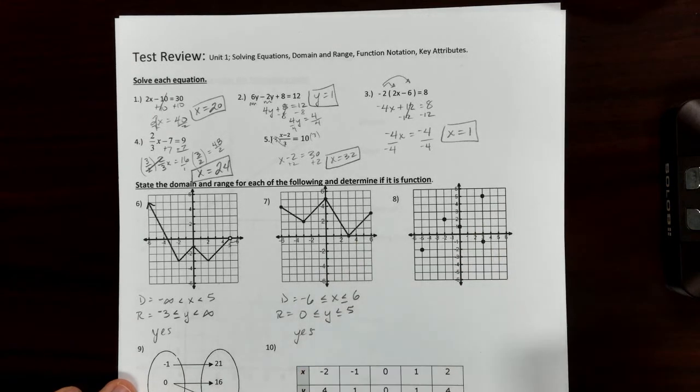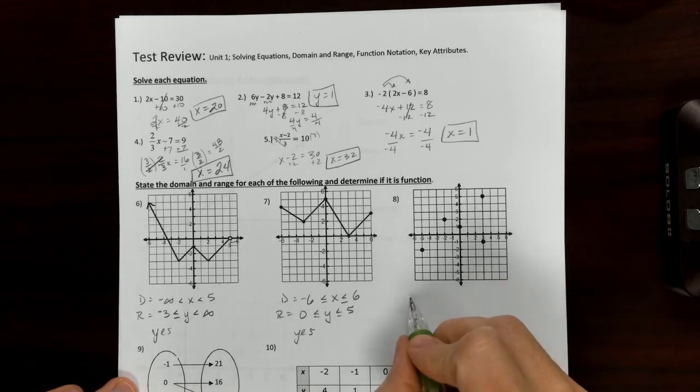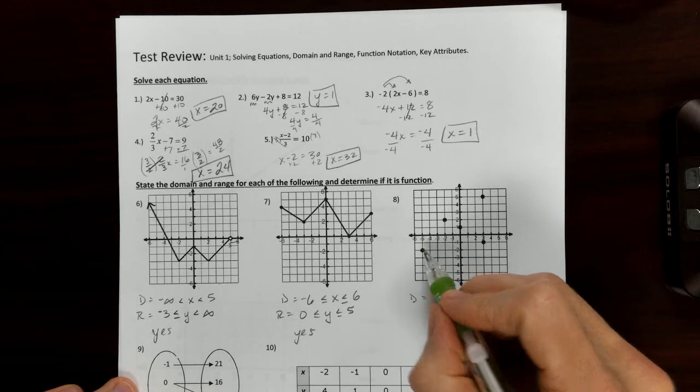Number 8, you have a discrete function here. It's just a bunch of points. All right, so your domain is all your x values. So you have a point right here at -5.